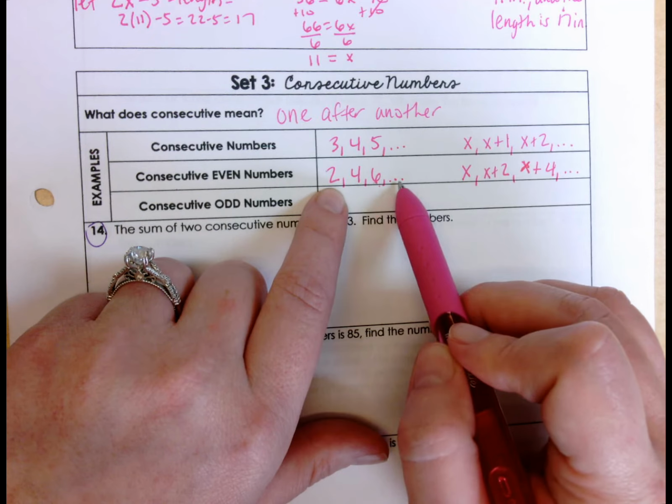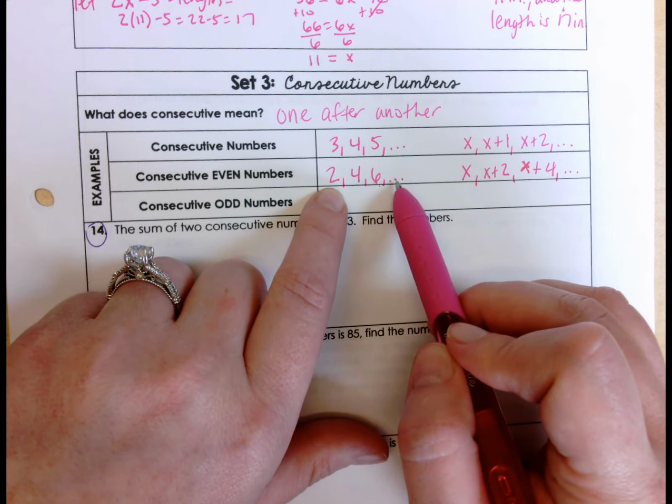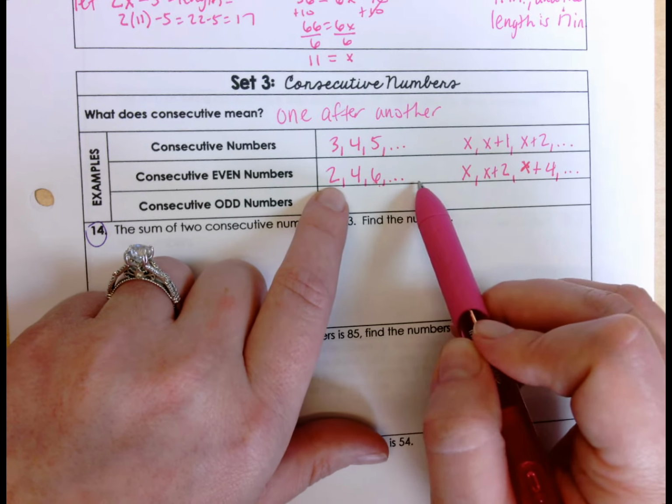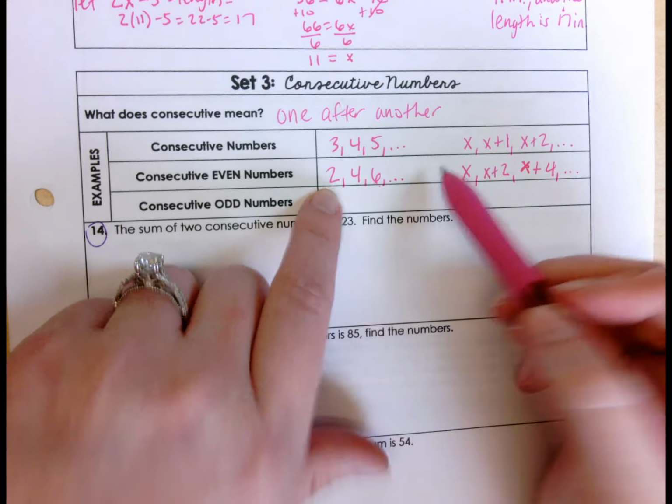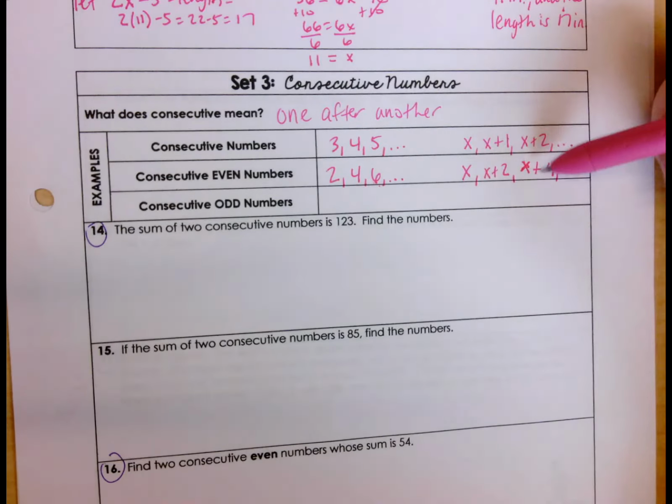So the next number, we would have to add 6 to x to get the next one. To get the next one, we have to add 8. To get the next one, we have to add 10, okay? And so that's how we work with consecutive even numbers in terms of variables, all right?